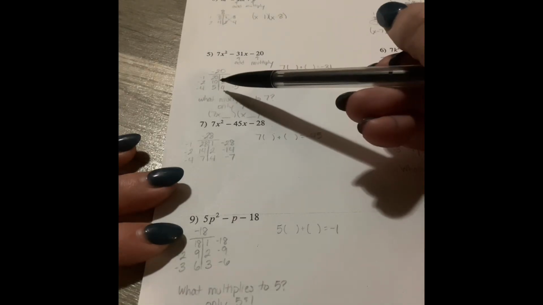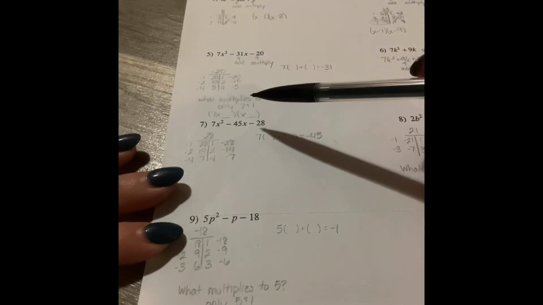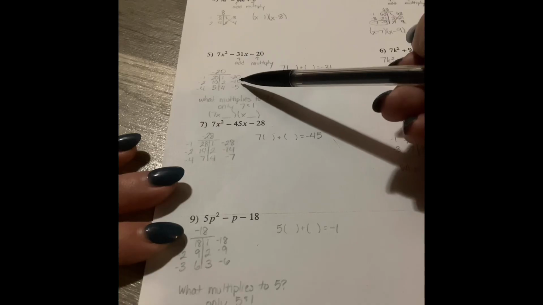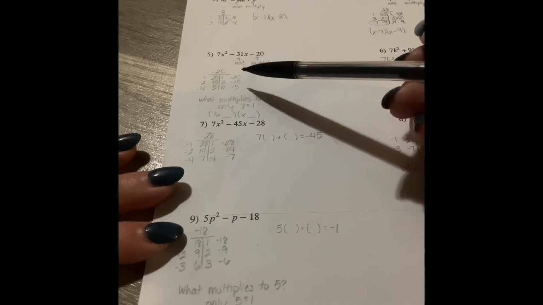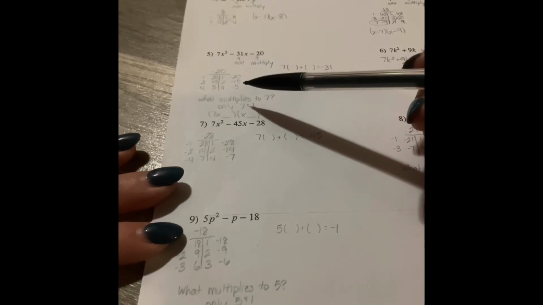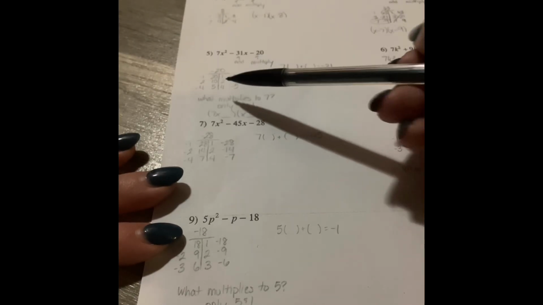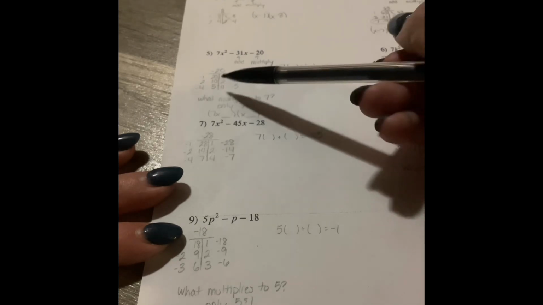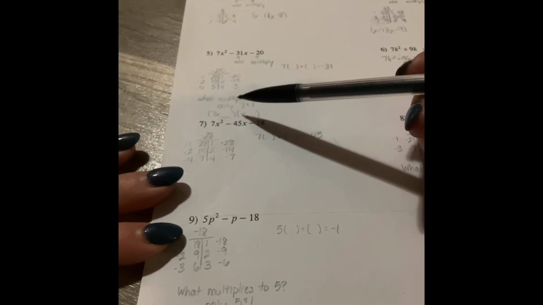Right off the bat, I don't think it's going to be 20 and 1, so I'm not going to do that. If I look at 2 and 10, I know I don't want to multiply 7 by 10, but maybe 7 times 2, and then I'm subtracting 10. So I can keep that in mind. Looking at 4 and 5, that seems to be a little closer.